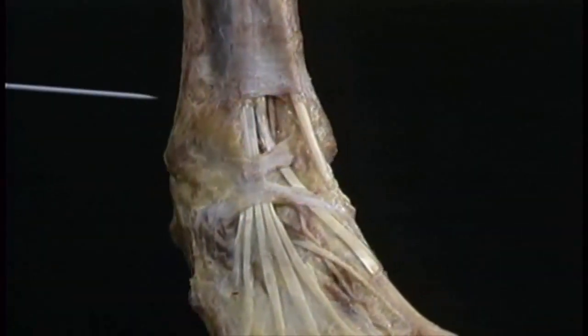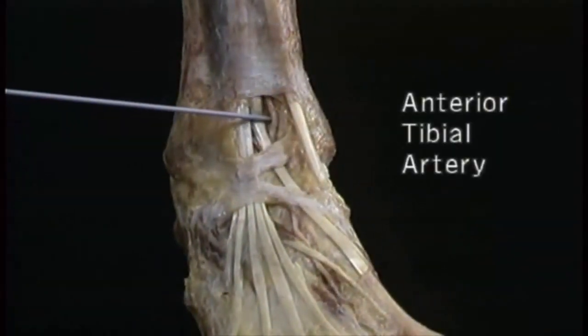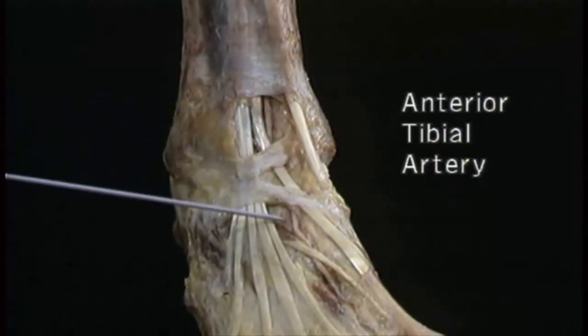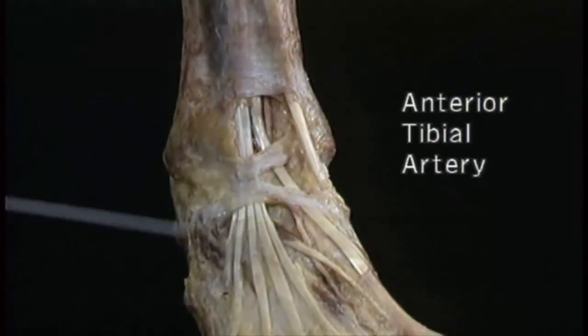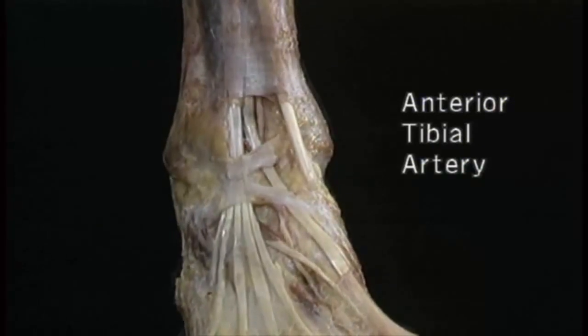We last saw the anterior and posterior tibial arteries entering the foot beneath the extensor retinaculum and flexor retinaculum, respectively. Here's the anterior tibial artery at the ankle, passing beneath the extensor retinaculum. We'll remove the retinaculum.